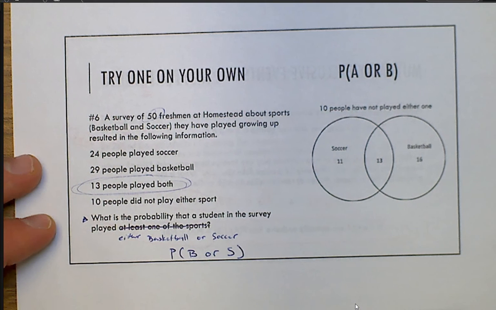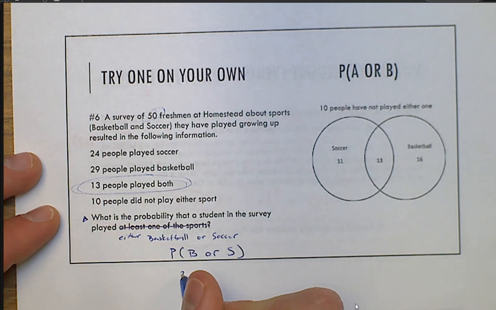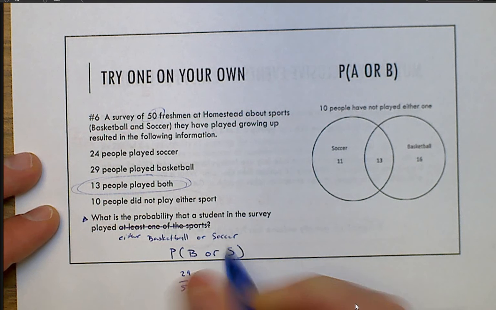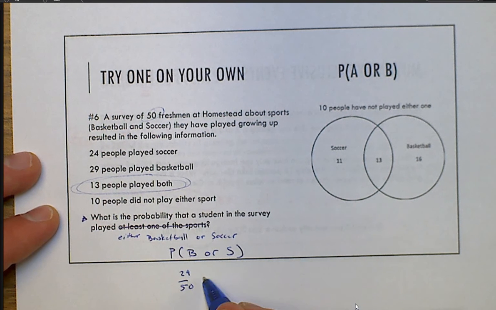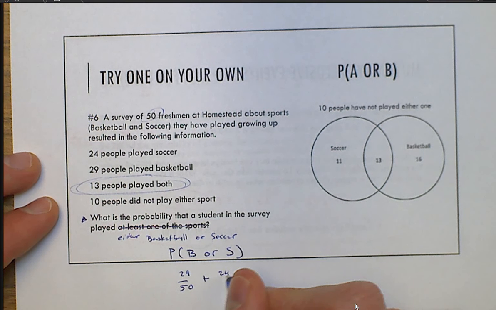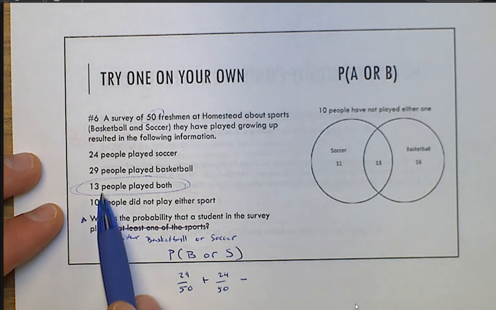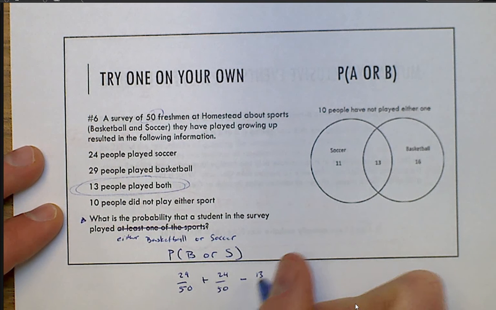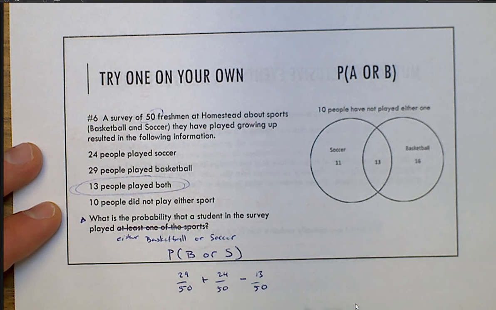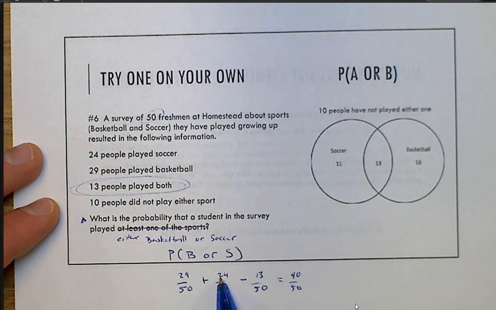And so what we want to do is figure out what's the probability of people who played basketball. That'd be the 29 over 50, because there's 50 total students, plus the amount of students who played soccer, which was 24 over 50. And then what do we want to subtract from that? Well, we want to subtract the 13 people who played both sports. And so if we do that, we should get, I believe, 40 over 50. 29 and 24 minus 13, I believe, is 40.